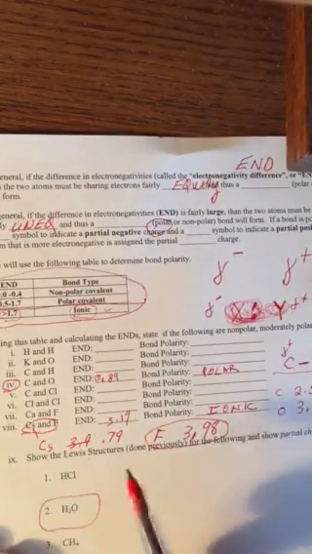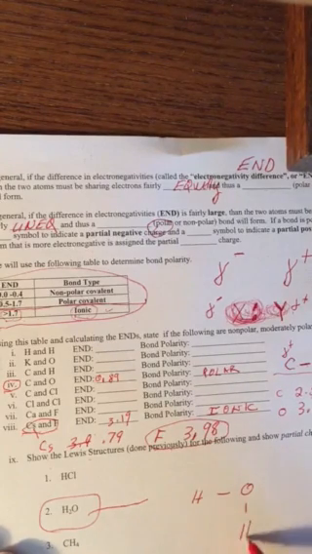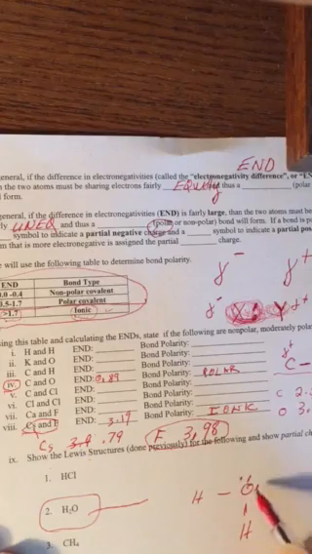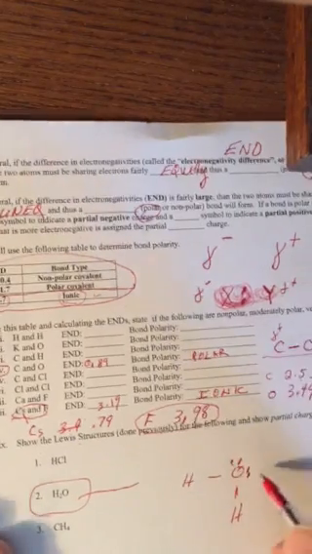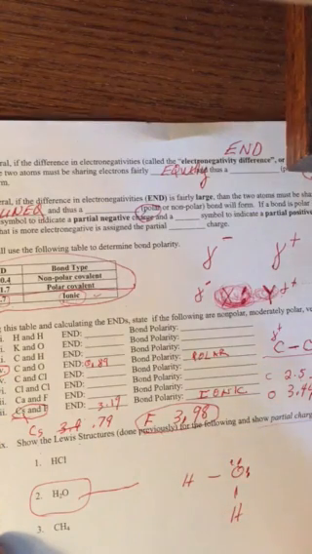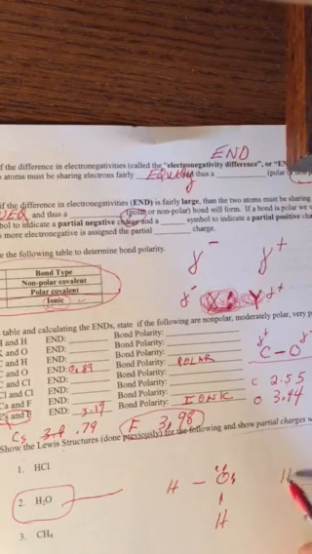You're then going to do, and we'll do one of these for you, Lewis structures. If you recall water, like this, we had lone pairs here. This is the Lewis structure of water. It says show partial charges where necessary and determine if these bonds are polar. Well, if we look up hydrogen, hydrogen's electronegativity is 2.20, and oxygen, once again, was 3.44.